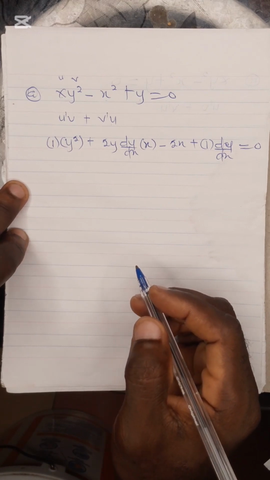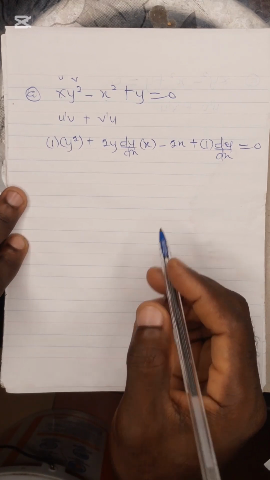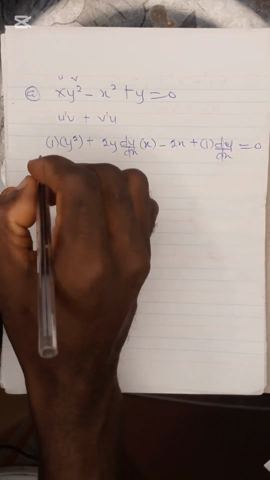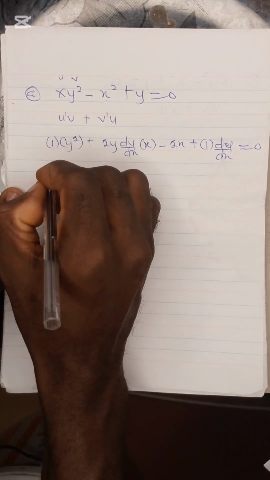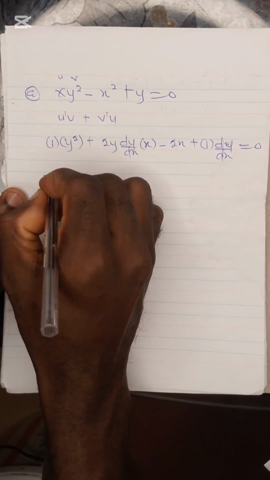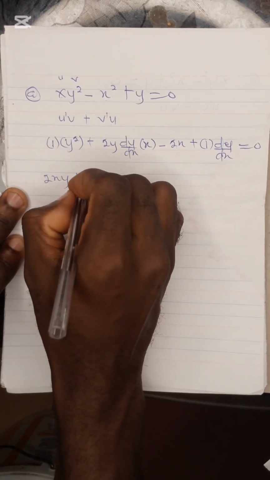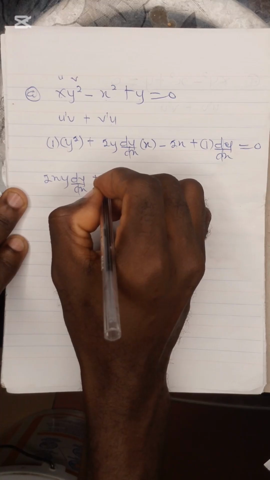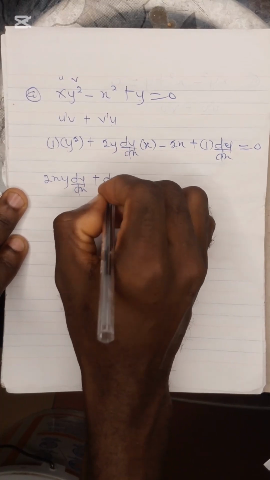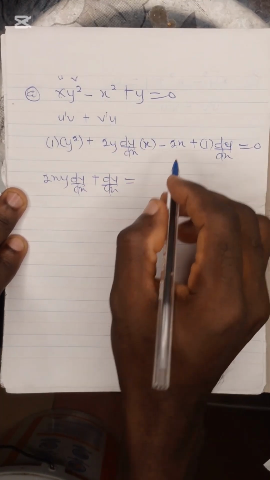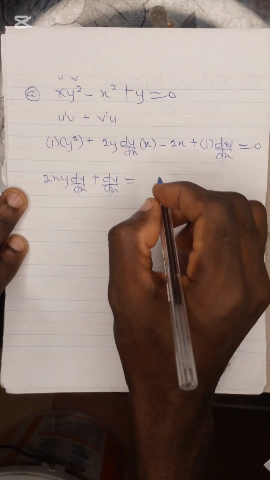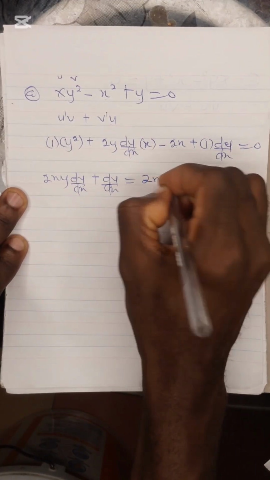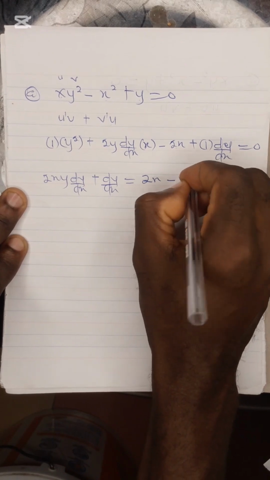So we group like terms. Let's send this and that to the other side. So this is going to give us 2xy dy/dx plus dy/dx is equal to, send this here, 2x minus y squared.